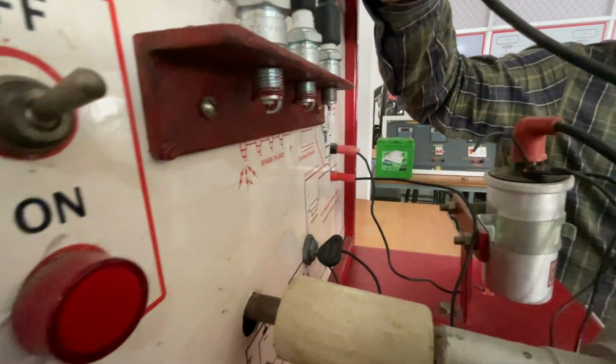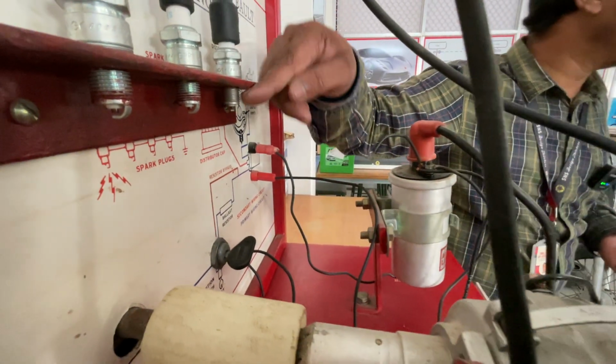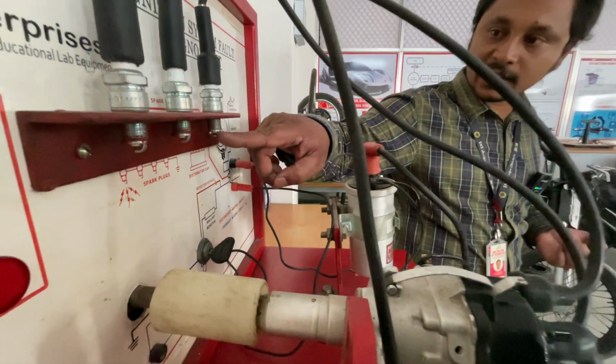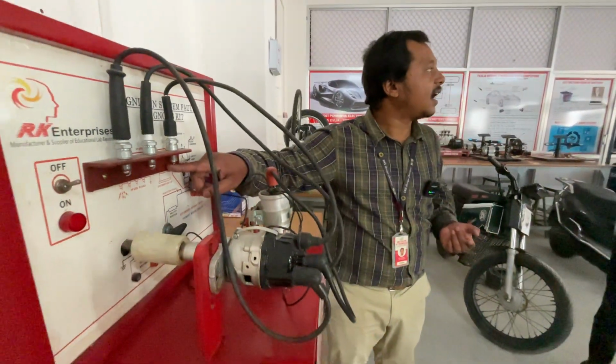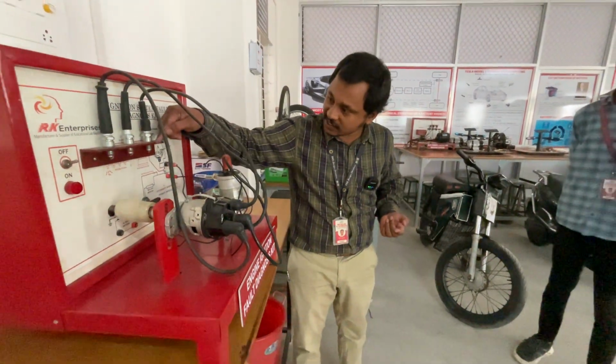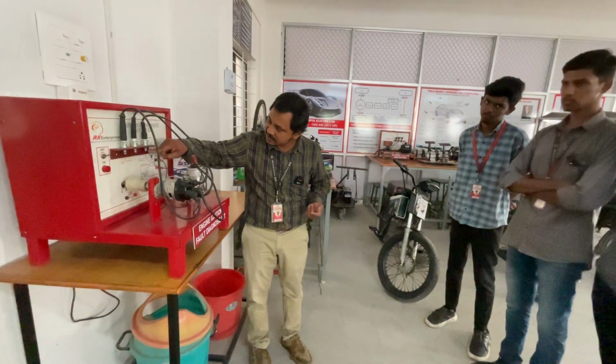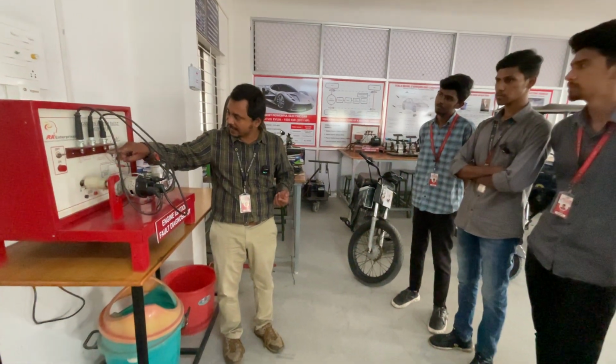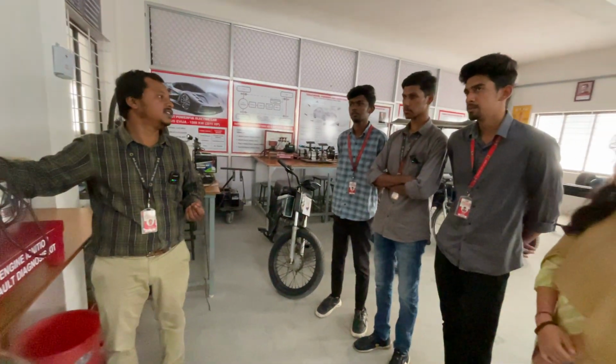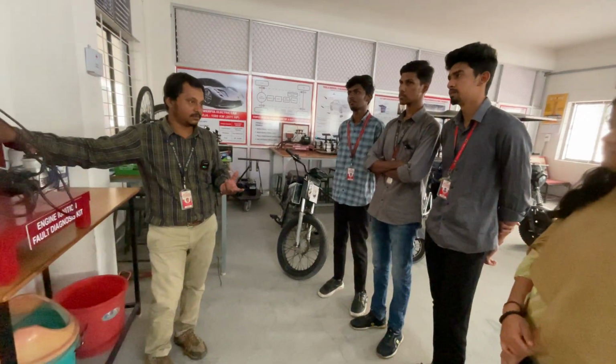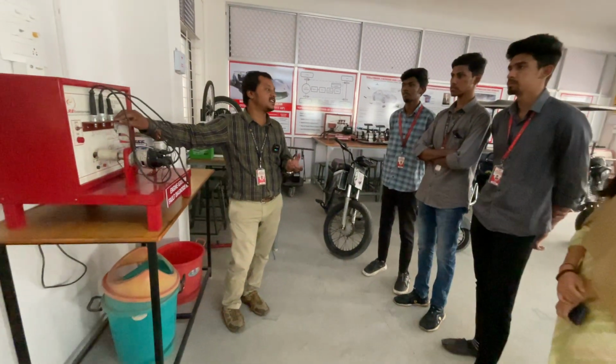So this high voltage current jumps because of the ionization effect. When high voltage current flows inside the central electrode, because of the gas, it jumps to the ground electrode. This phenomenon is called spark. Because of the spark, the engine gets ignited.